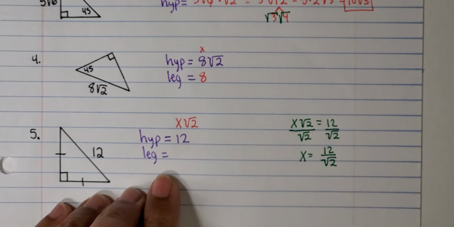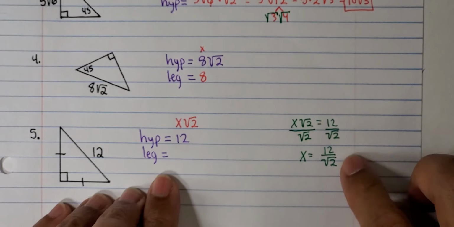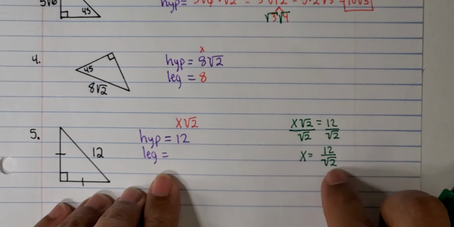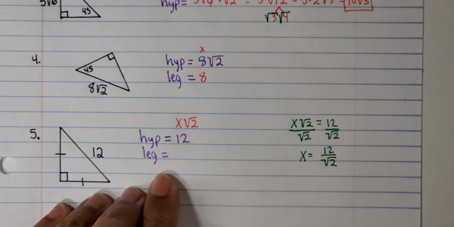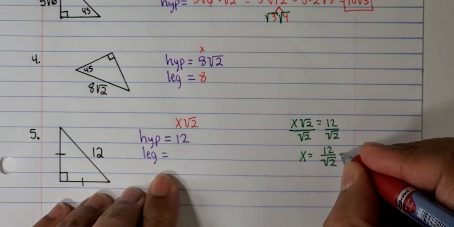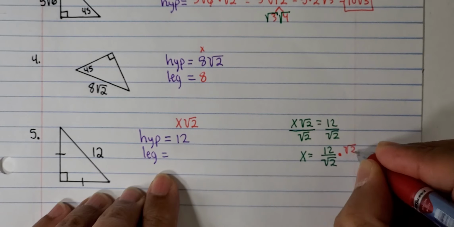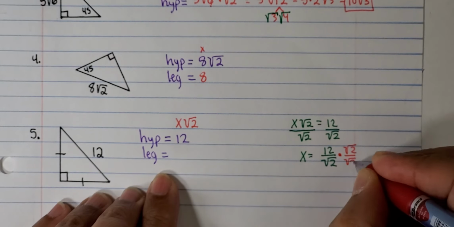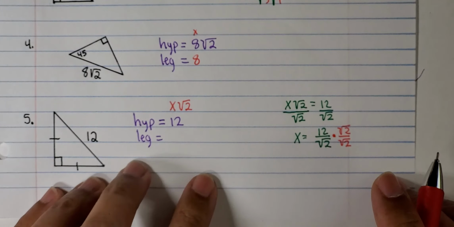Now, I know you haven't seen this before maybe, okay, but in algebra, we are not allowed to have square roots or radicals in the denominator. So what we do is we rationalize the denominator, which means this square root is irrational. So to rationalize it, meaning to convert it or change it to a rational number, we multiply by the square root of 2. So whatever we have in the denominator, multiply by that same radical, okay?